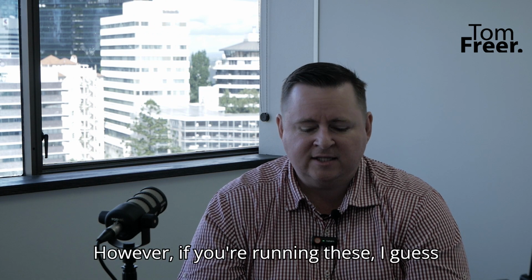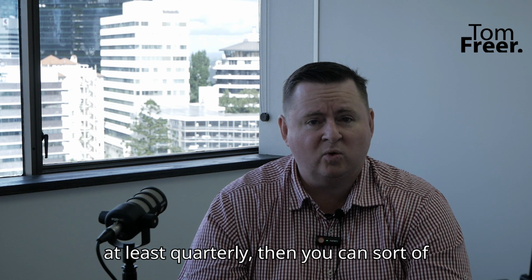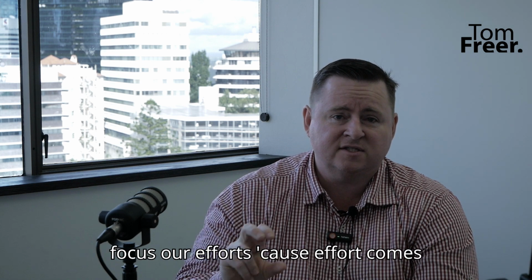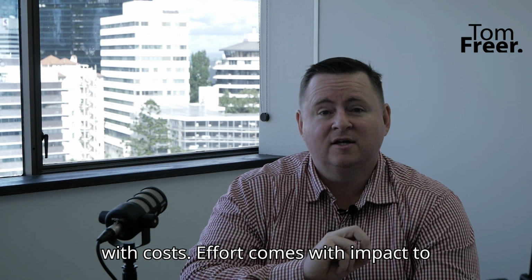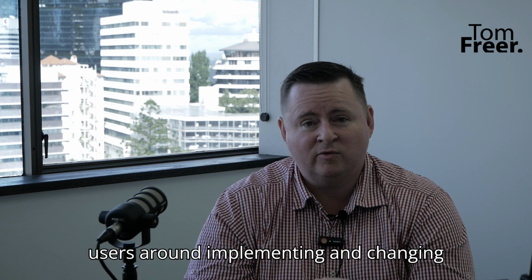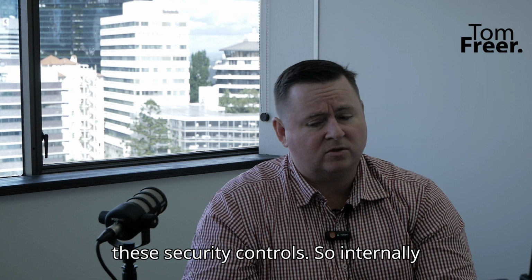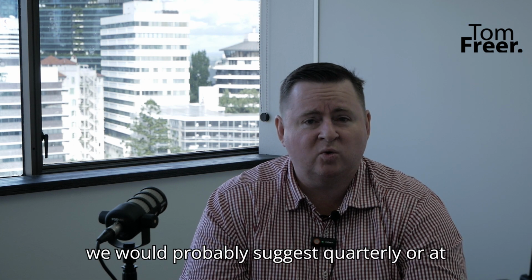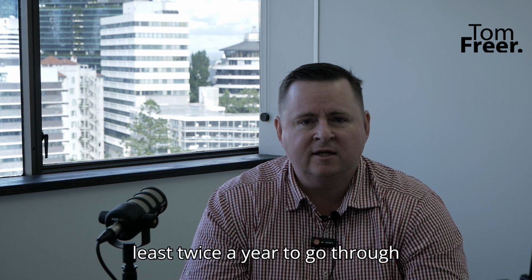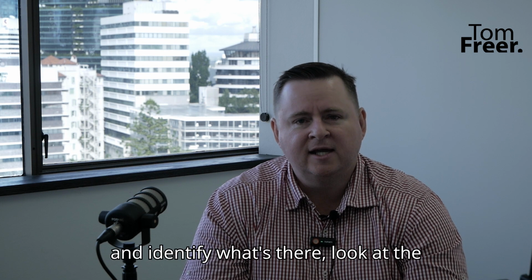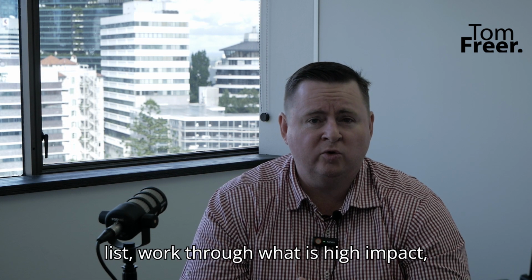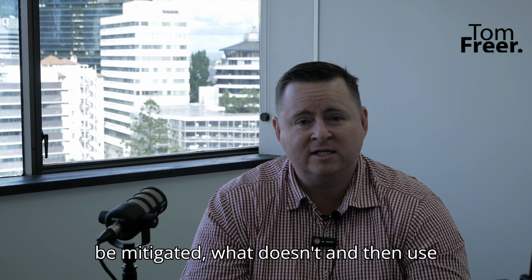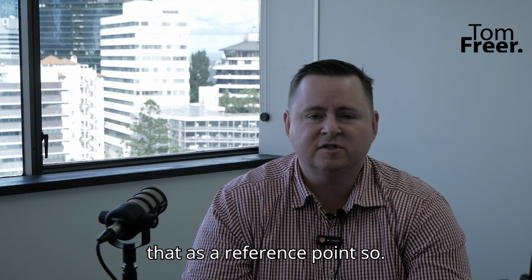However, if you're running these at least quarterly, then you can start to understand where we need to focus our efforts, because effort comes with cost. Effort comes with impact to users around implementing and changing these security controls. So internally, we would probably suggest quarterly or at least twice a year to go through and identify what's there, look at the list, work through what is high impact, what's critical, what does need to be mitigated, what doesn't, and then use that as a reference point.